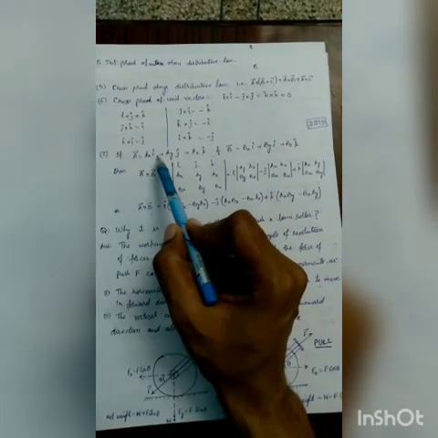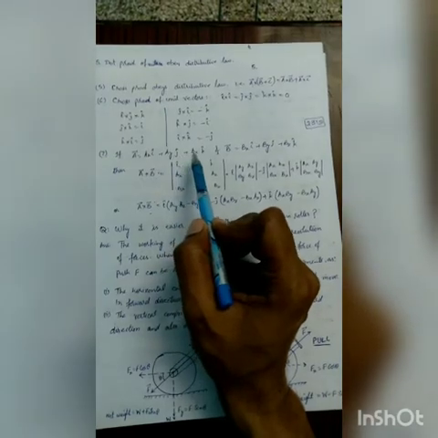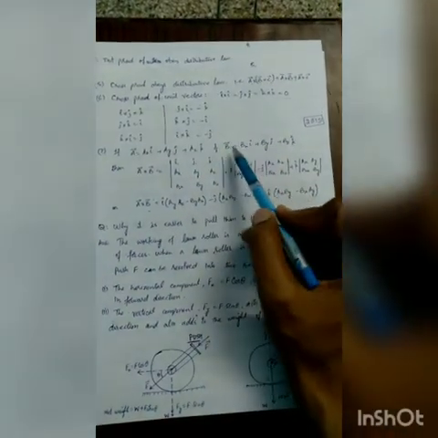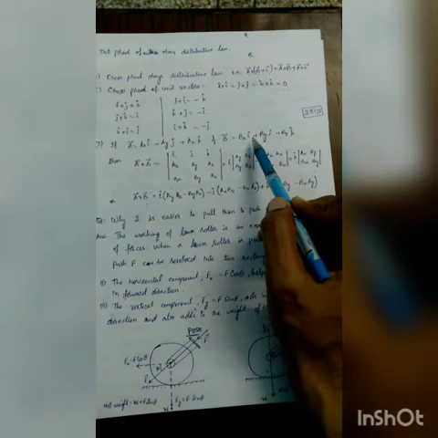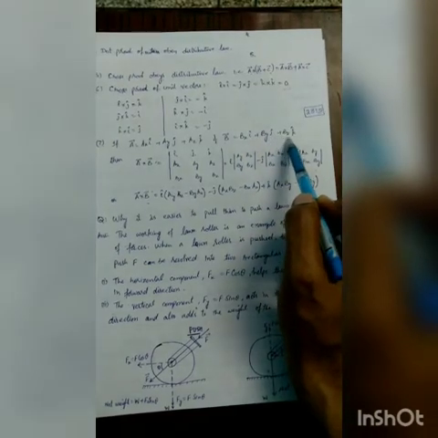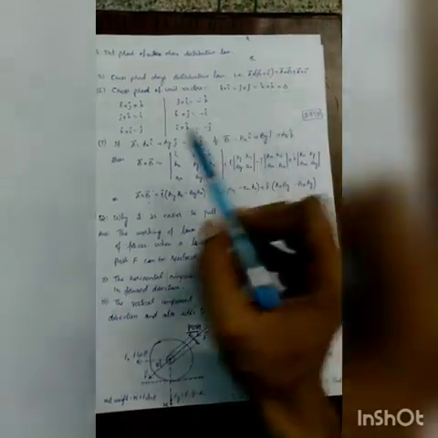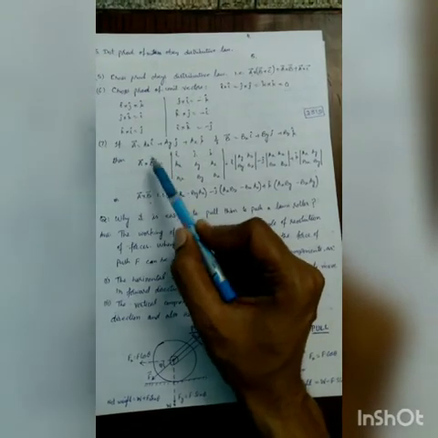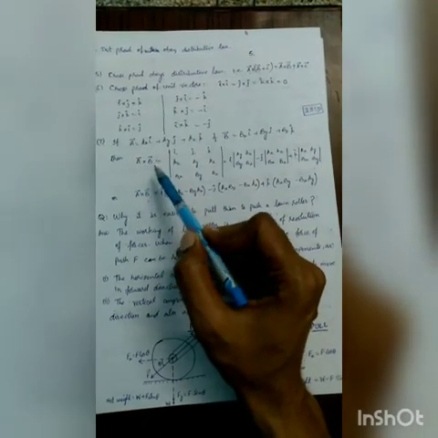And the next property: if a vector is equal to ax i cap plus ay j cap plus az k cap, and b vector is equal to bx i cap plus by j cap plus bz k cap, now how to find their cross product, that is, a vector cross b vector?